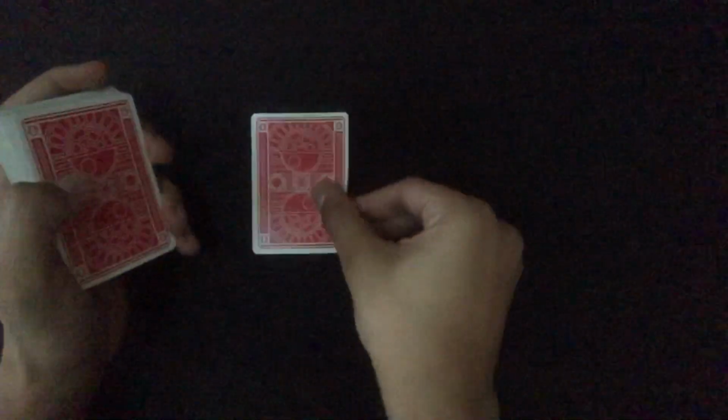So you can make the decision yourself, but just get them to pick a number, and let's say they pick 25. So you'll have them deal down 25 cards. Or you can deal down 25 cards if you so choose. It doesn't really matter. Just make sure that they pick the number. So, 25 cards are dealt. 1, 2, 3, 4, 5, 6, 7, 8, 9, 10, 11, 12, 13, 14, 15, 16, 17, 18, 19, 20, 21, 22, 23, 24, and 25.